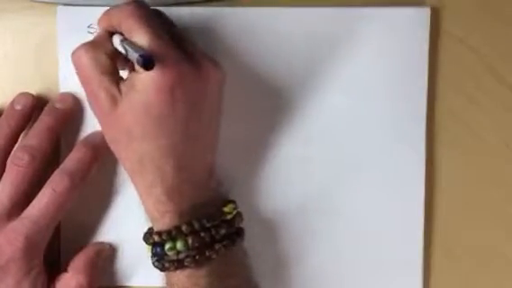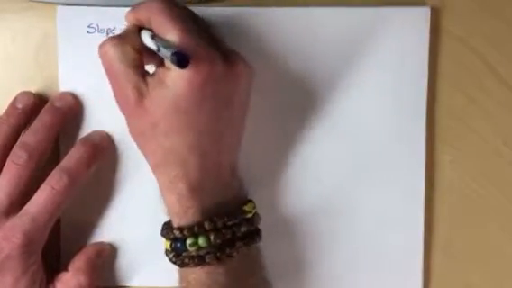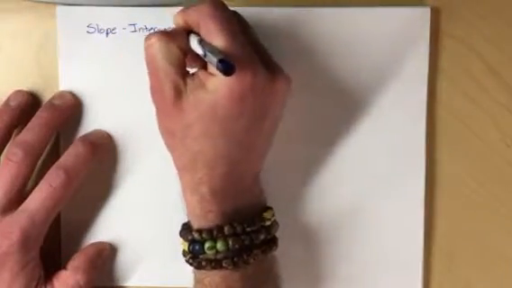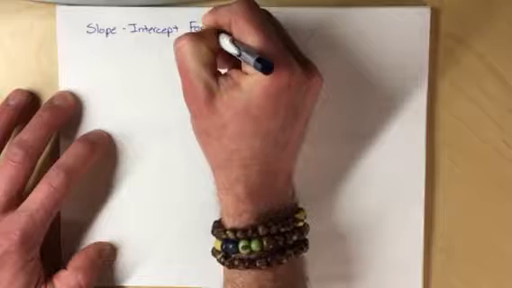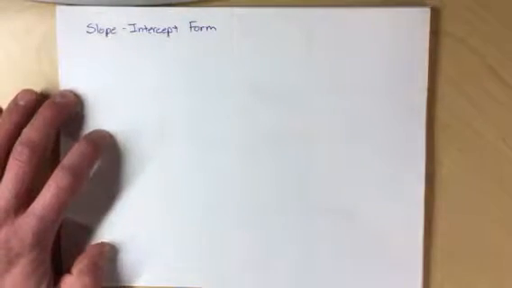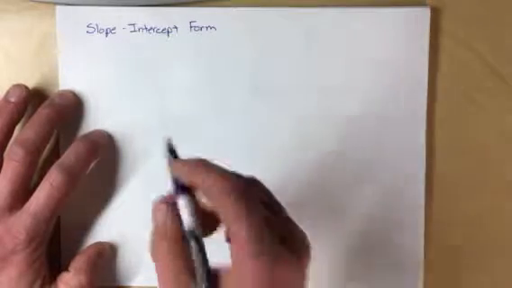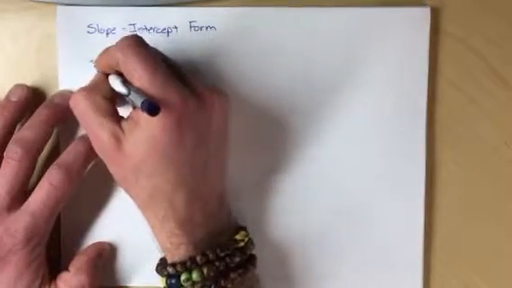We are going to talk now about how to graph lines, graph equations, using a very specific method called Slope-Intercept Form. Now, so far, hopefully you know what standard form of a linear equation is.